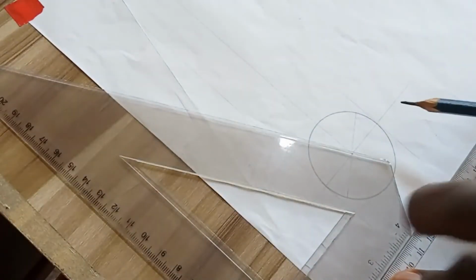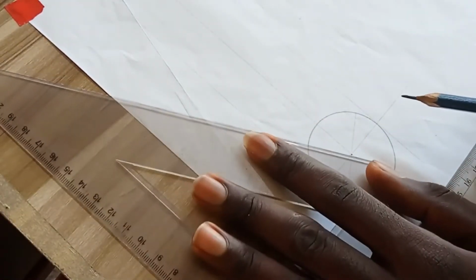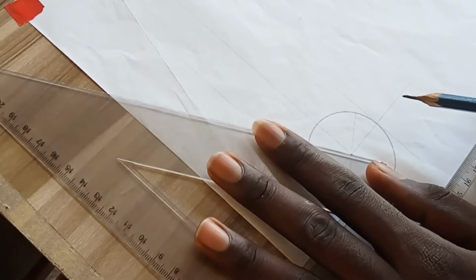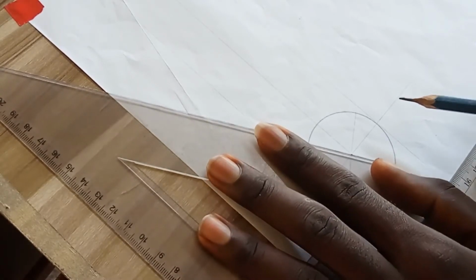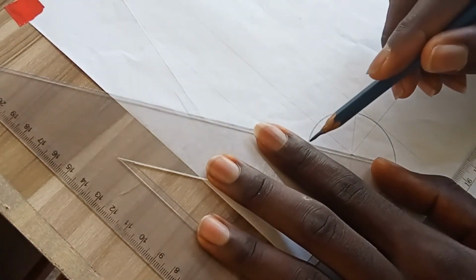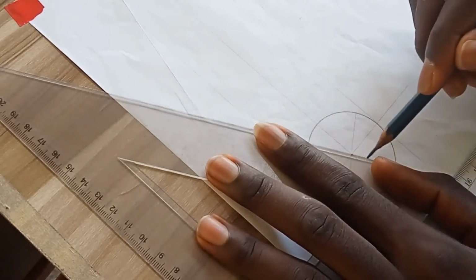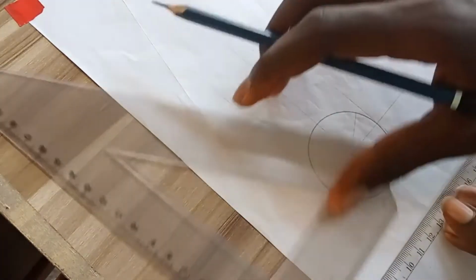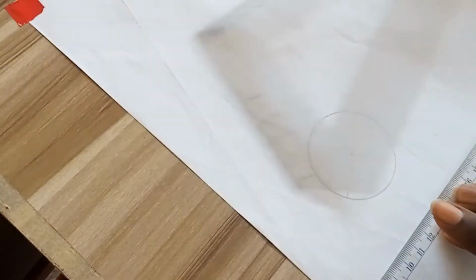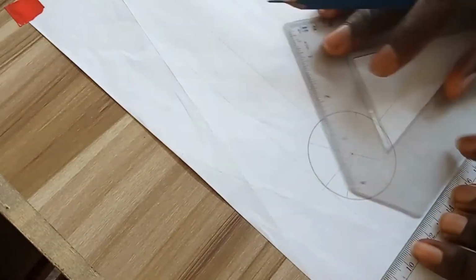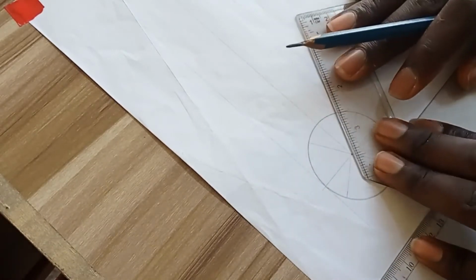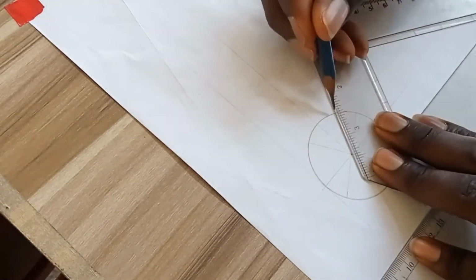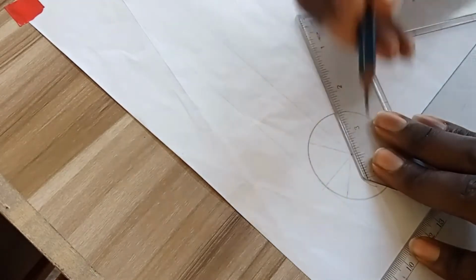Make sure you draw your line and it cuts across the circle to touch either side of the circumference. I'm using a terrible set square, but just pardon me. Place it nicely and firmly. You don't have to move your T-square. All you have to do is keep changing your set square till you cut every part of the circle.